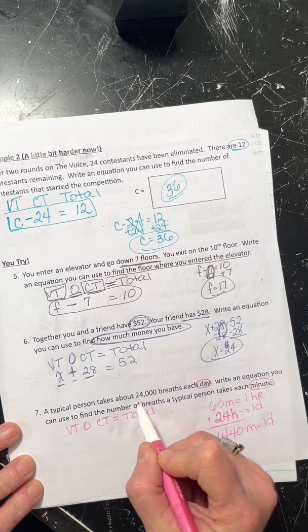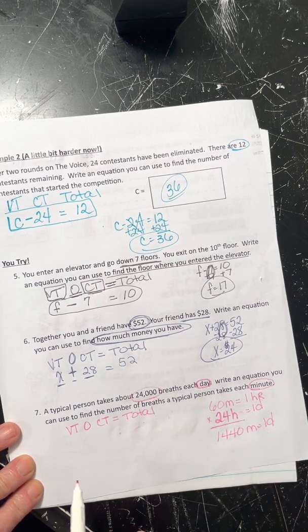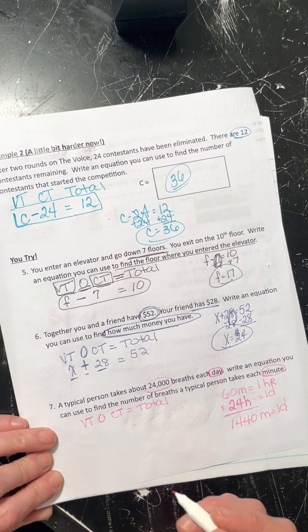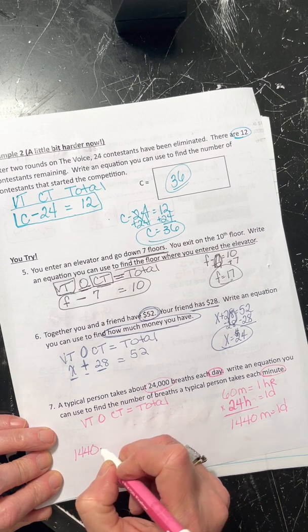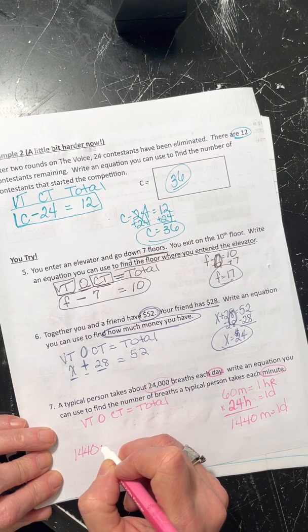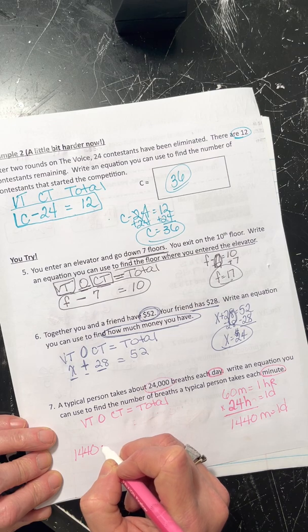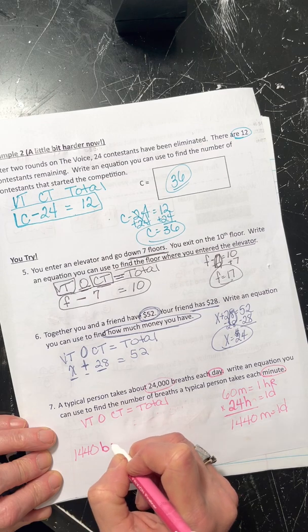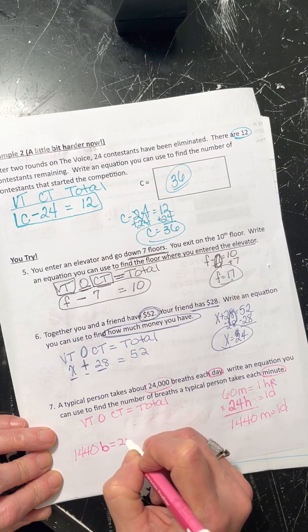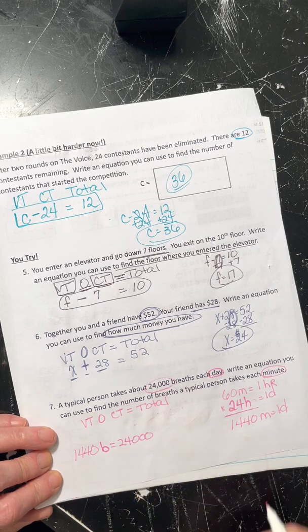a typical person takes 24,000 breaths in a day. Write an equation you can use to find the number of breaths a typical person takes each minute. So, if they take some number of breaths per minute, times 1,440 minutes is going to equal the 24,000 breaths in one day.